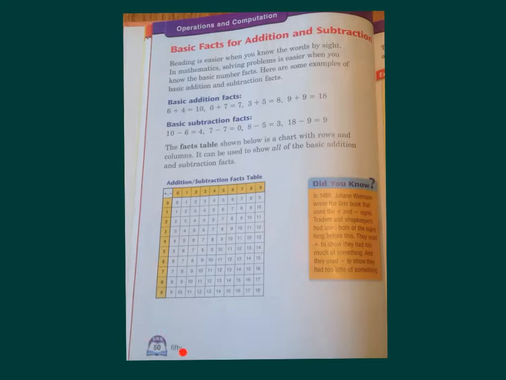Page 50, boys and girls, of your student reference book is titled Basic Facts for Addition and Subtraction. Reading is easier when you know the words by sight. In mathematics, solving problems is easier when you know the basic number facts. Here are some examples of basic addition and subtraction facts. 6 plus 4 equals 10. 2 plus 7 equals 9. 0 plus 7 equals 7. 3 plus 5 equals 8. 9 plus 9 equals 18.